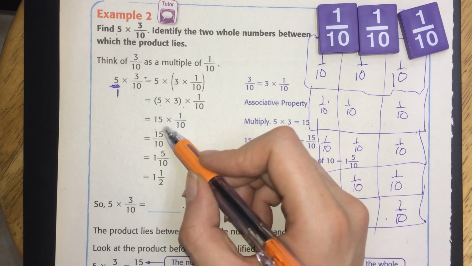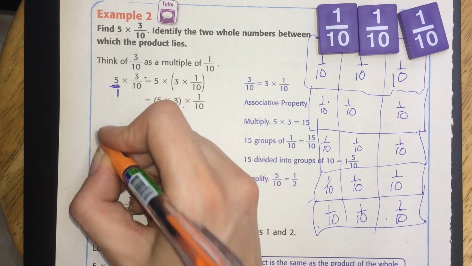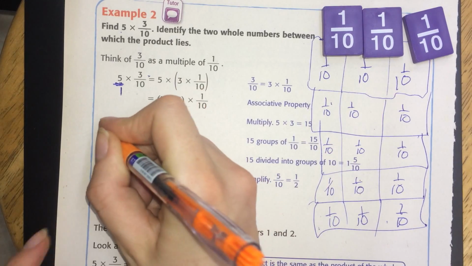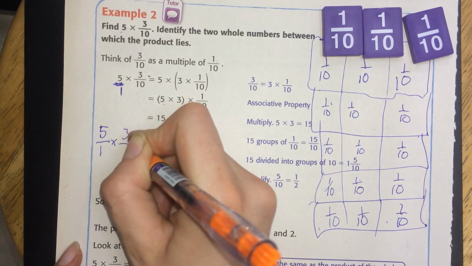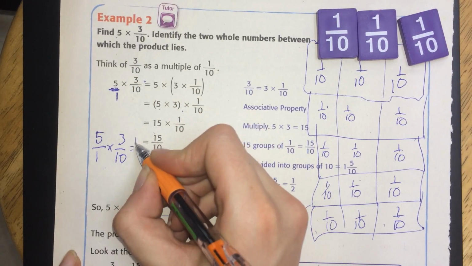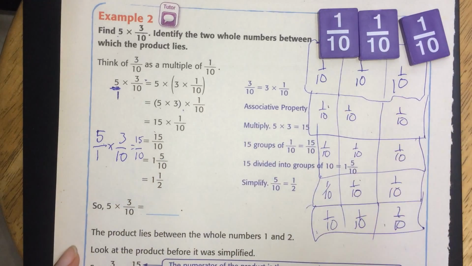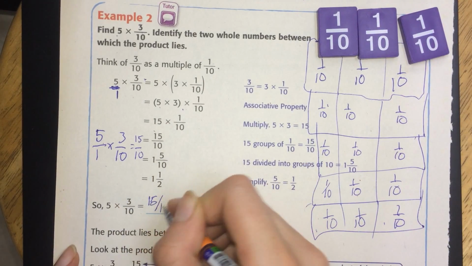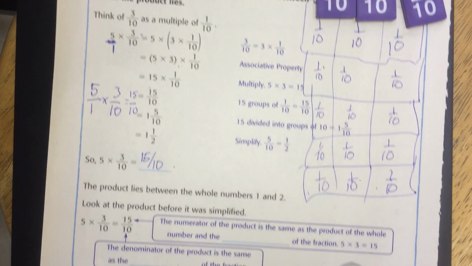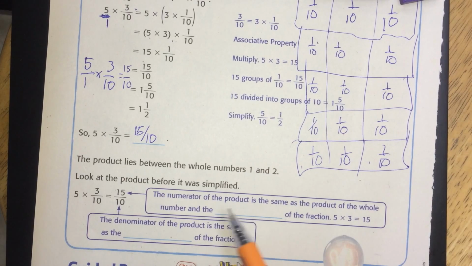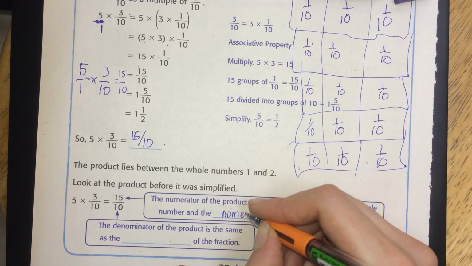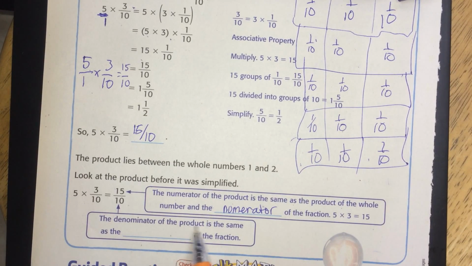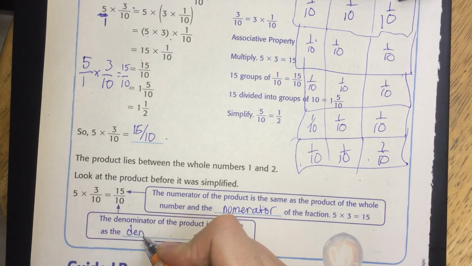Okay, and then 10 stays the same. They're writing it this way, but I would prefer to think of it like, and then you multiply across. So you just put this over 1, you have 15 over 10. 15 over 10. But remember, I told you that this is an improper fraction. Okay, this is improper. So we're going to simplify it. Because the numerator of the product is the same as the product of the whole number and the numerator of the fraction, the denominator of the product is the same as the denominator.